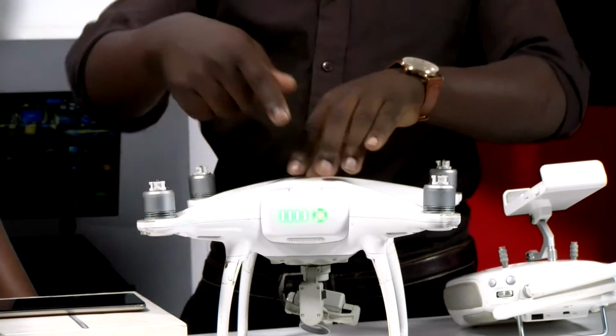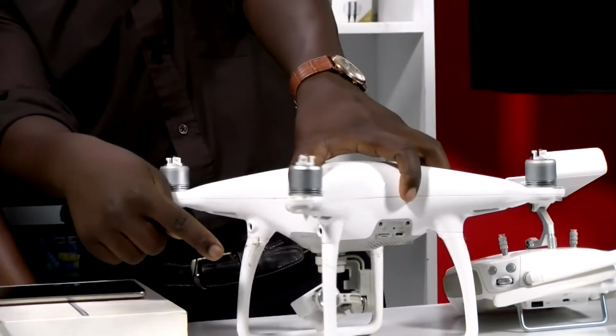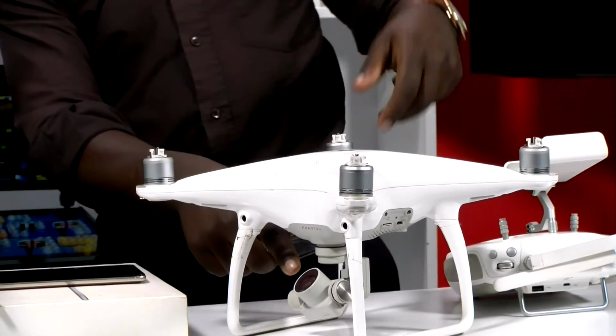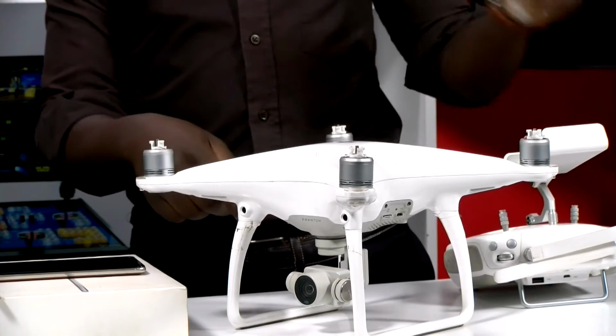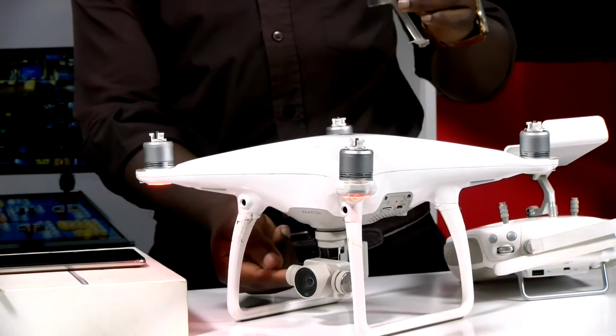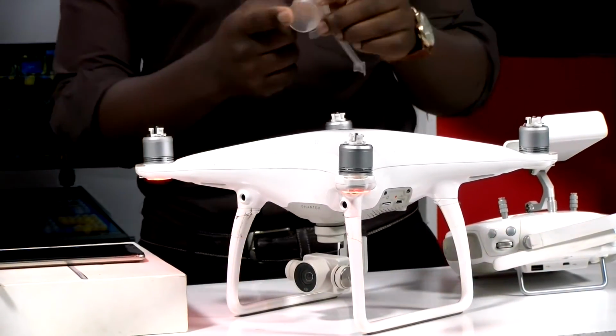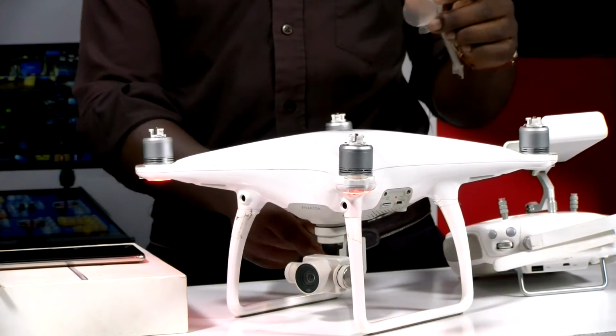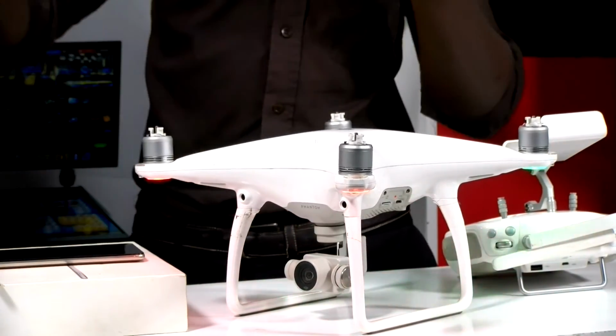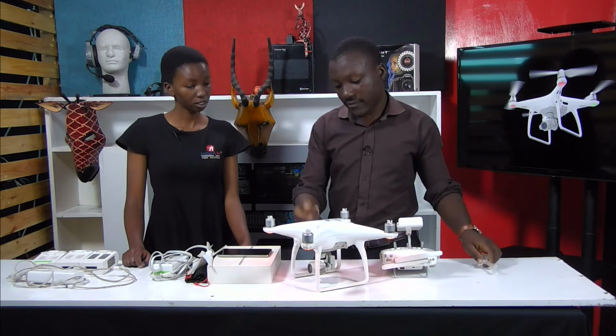Okay. Then you will see here. Look at the... Now you know why you have to unlock this to allow it to stabilize itself. Okay. Because if you don't do this, you're going to destroy the gimbal. Because it will try stabilizing itself, but it will not.